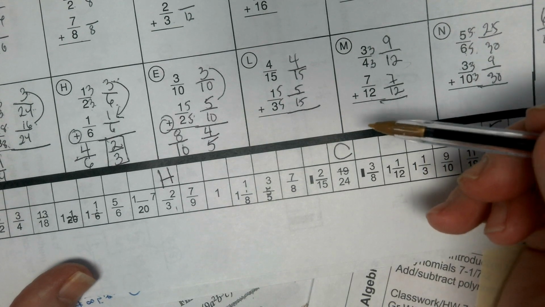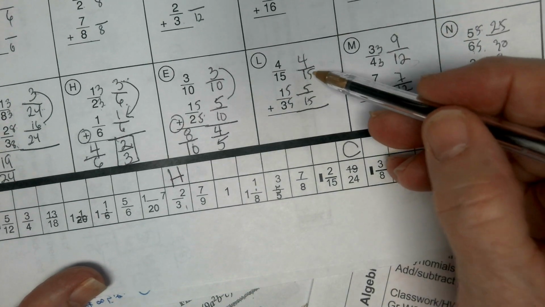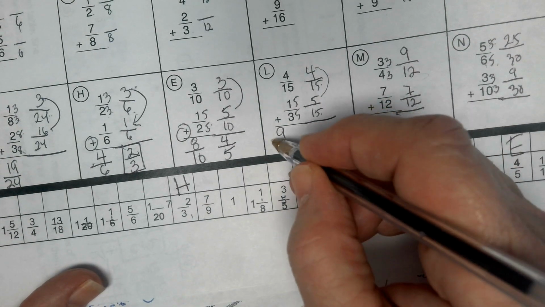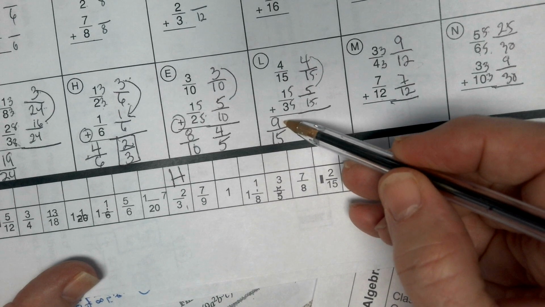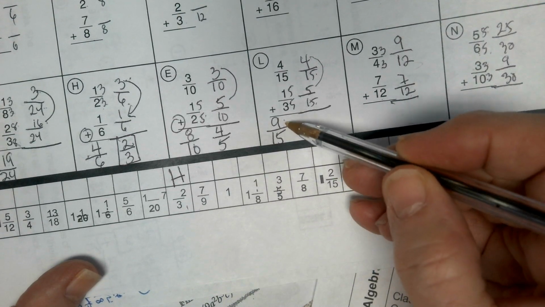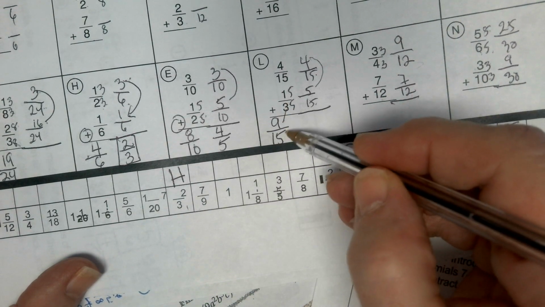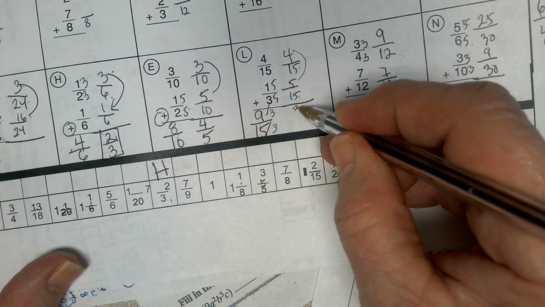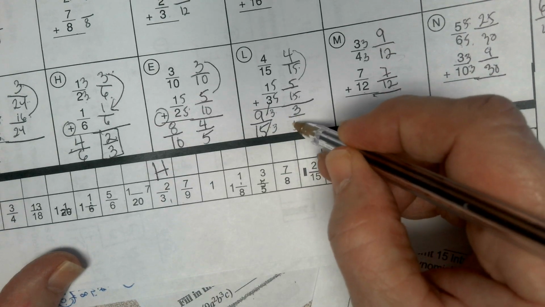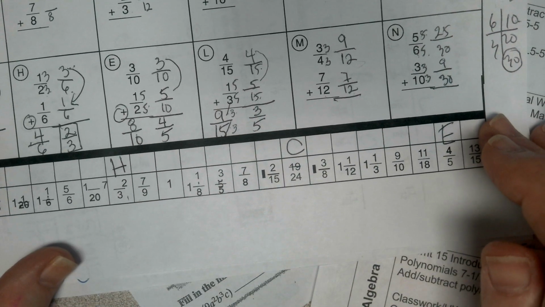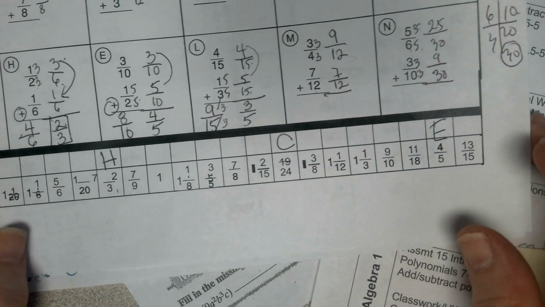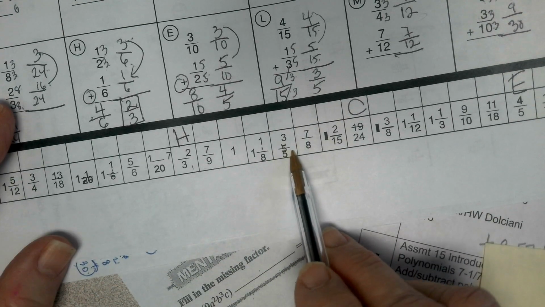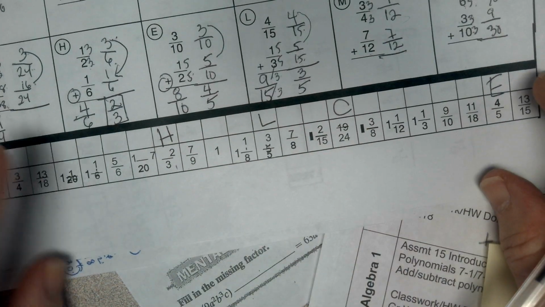And then, Kylie, how many 15ths do we have altogether? 9. 9 of them. Very good. 9 over 15. And then, I know that 3 goes into 9. Does 3 also go into 15? So this time, go ahead and show what you're dividing by. So 9 divided by 3 is 3. 15 divided by 3 is 5. And that is somewhere next to the 3 over 5. It's this one right here. So it's going to be L. 3 over 5. Right.